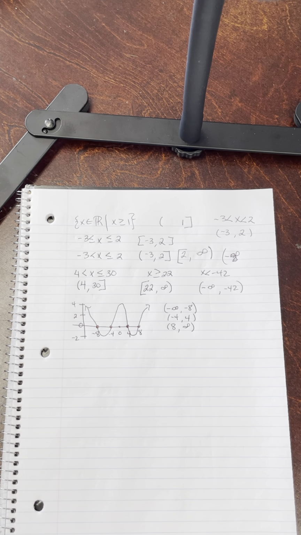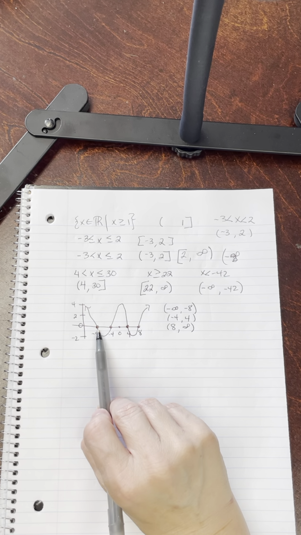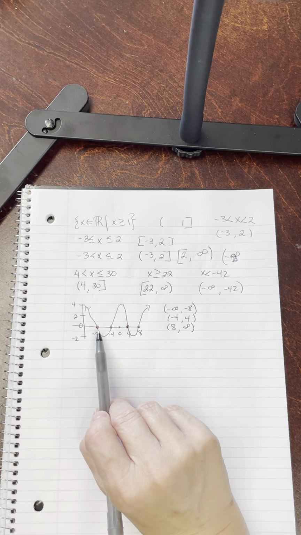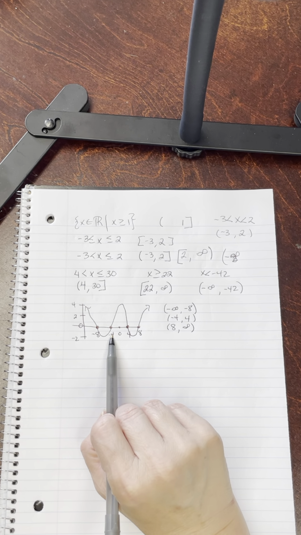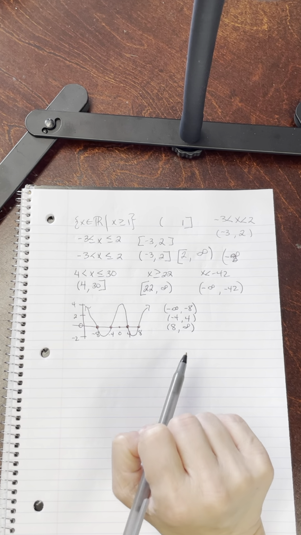Now, part B switches to products of linear factors. So what they're doing here is they're saying, if I have this graph, obviously I have things below -8, things between -8 and -4, things between -4 and 4, 4 and 8, 8 to infinity.